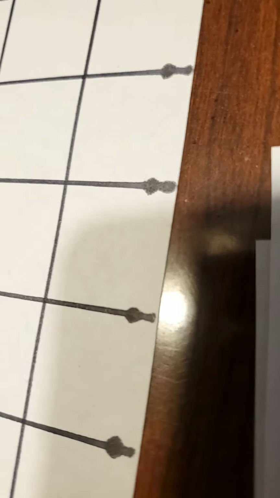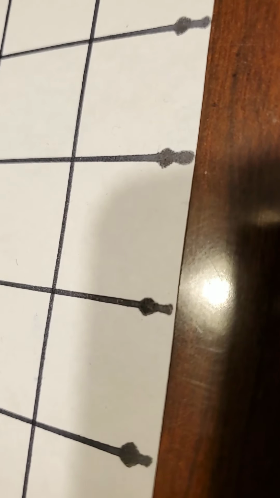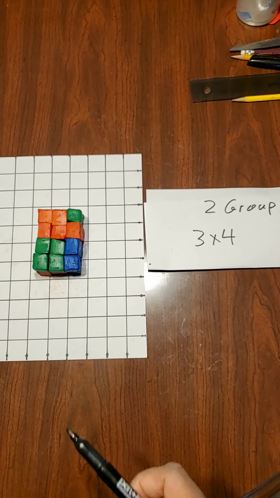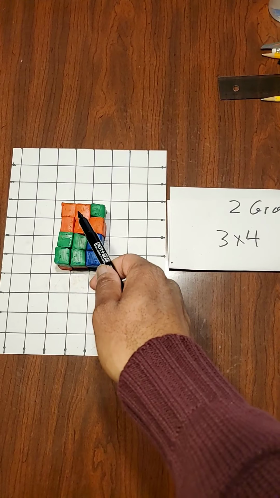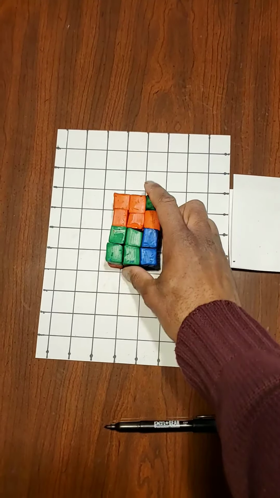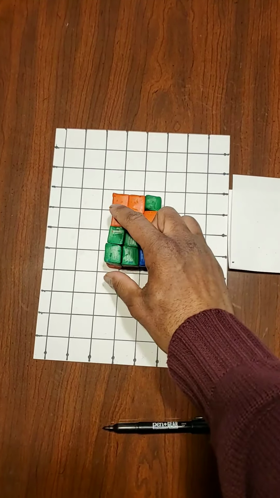So I'm going to put this beside. So two groups, 3 times 4. 1, 2, 3. 1, 2, 3, 4. So if you notice, there's 3 times 4 on the top, but notice something else. When I turn it over, it's also 1, 2, 3 times 1, 2, 3, 4 on top. So there's 3 times 4 on the top, 3 times 4 on the bottom. So we're going to do this.